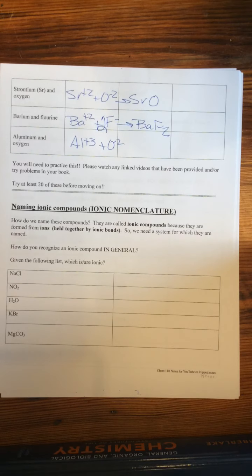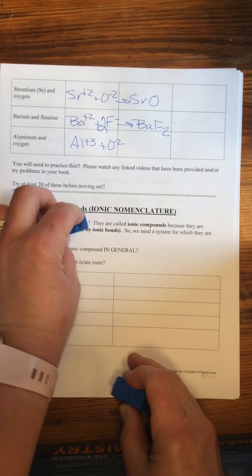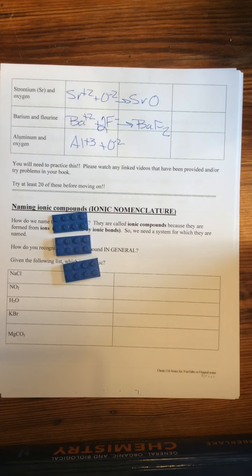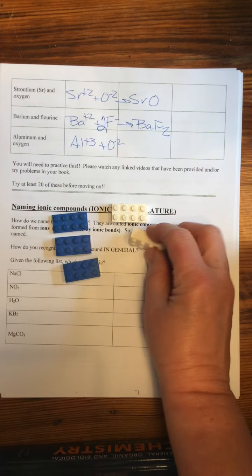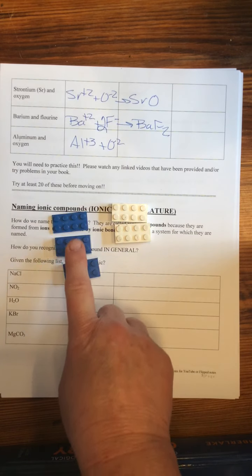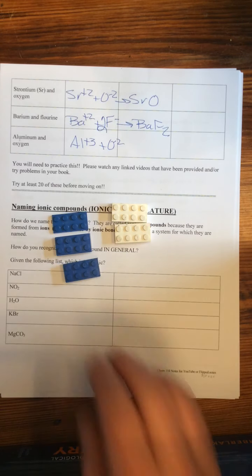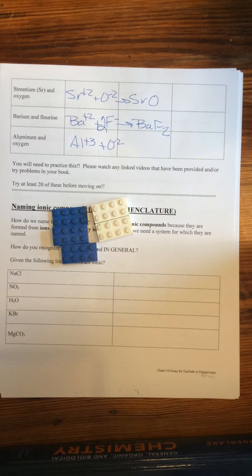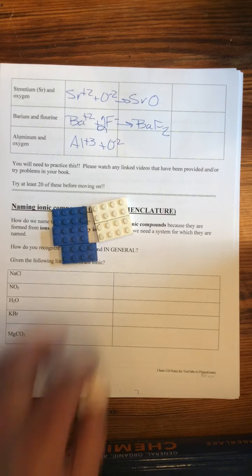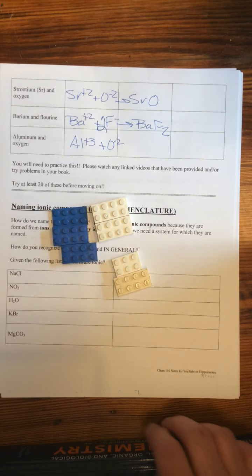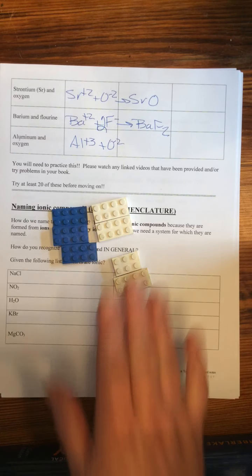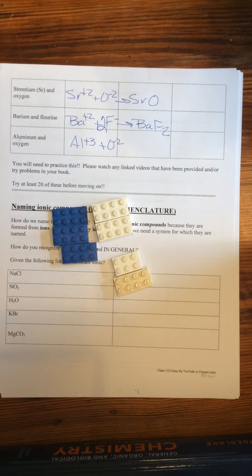So let me go back to my visual aid. Let's say aluminum is a +3. Oxygen is a -2. You have to get your 3 and 2 to equal. All right? So let's say I'm going to add another oxygen. So now I have 2 oxygens, but I have 1, 2, 3, 4 minuses. 4 minuses, 3 pluses doesn't work.